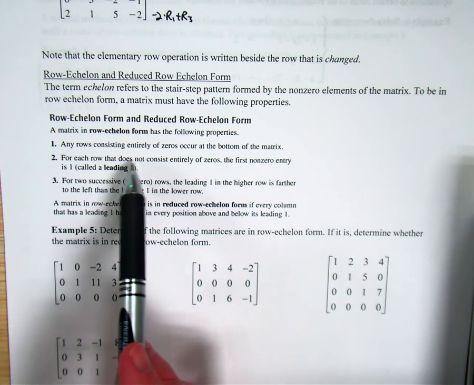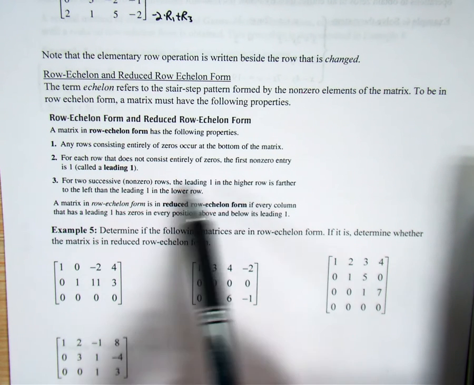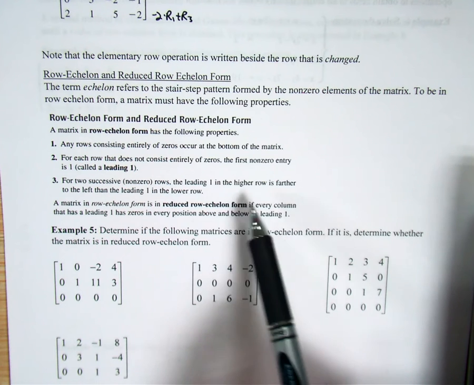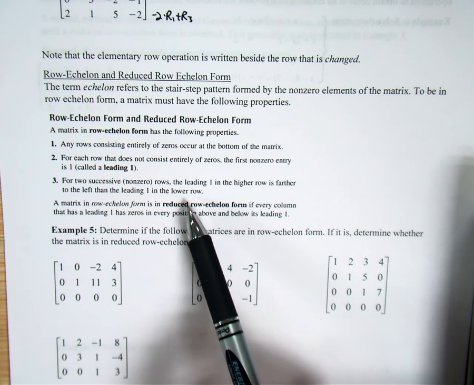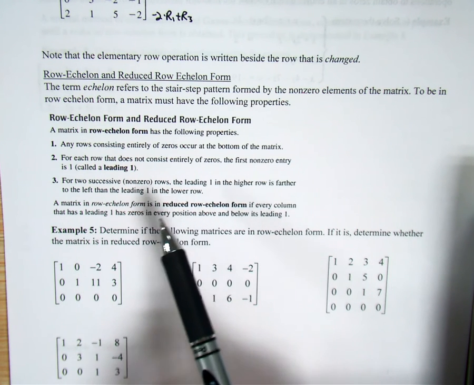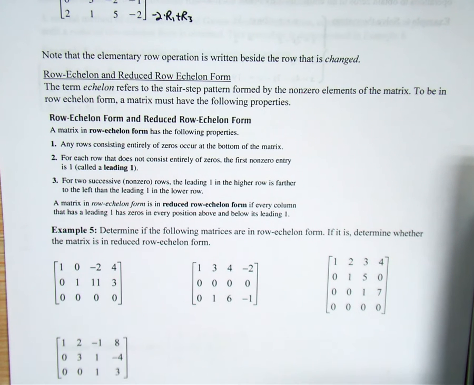Any rows that have all zeros get moved to the bottom. For each row that does not contain all zeros, the first non-zero entry is a 1, called your leading one. For successive non-zero rows, the leading one in the higher row is further left than the leading one in the lower row. Very similar to how we did it with equations in the last chapter.